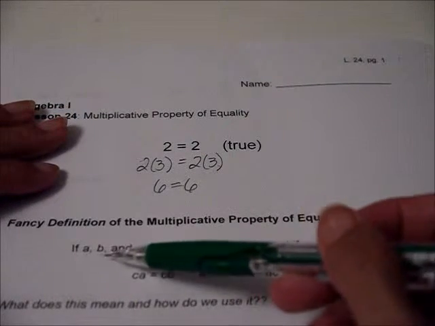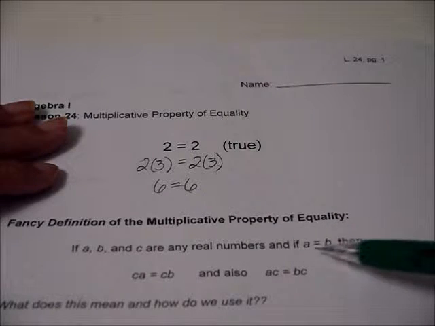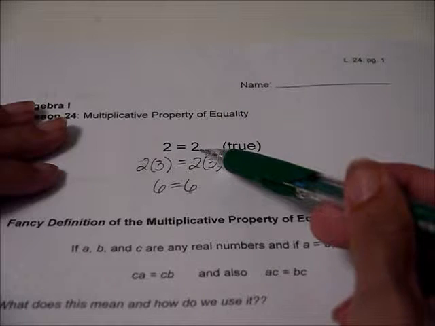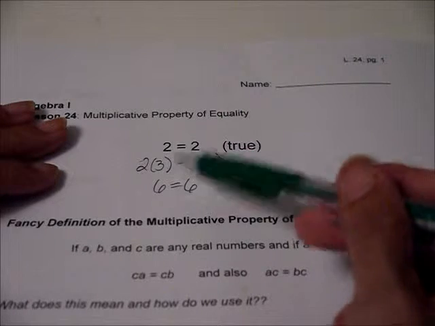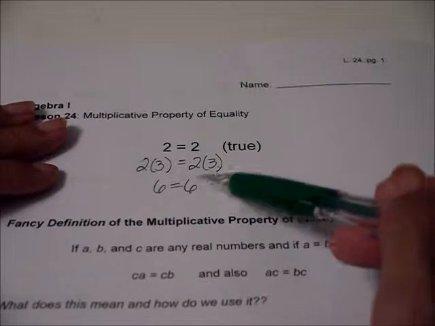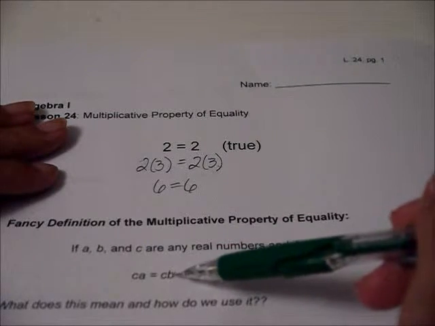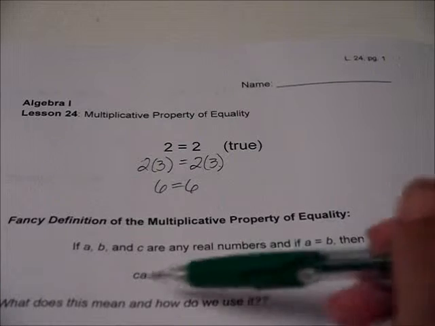Again, remember how we said if A, B, and C are any real numbers and if A equals B. So like up here, A and B. And C would be 3, a factor we multiplied by. Then they will be equivalent. When you multiply them together, the result will also be equivalent.